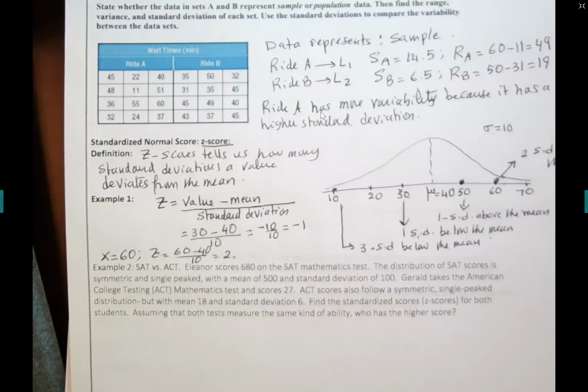Z-scores, guys, should not exceed 3 or -3 on the negative side. Why? Do you guys know why I'm saying this? Usually they should not exceed 3. So we rarely hear about z-scores above 3 or below -3. Why is that? Based on the graph that you see here. The reason, guys, is that we said 99.7% of the data falls within 3 standard deviations of the mean.